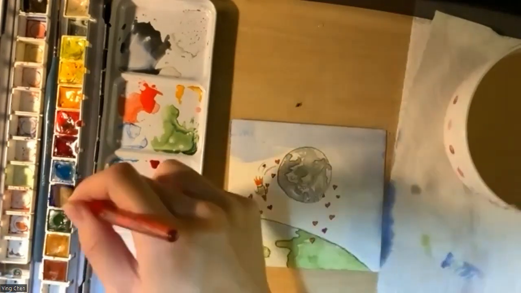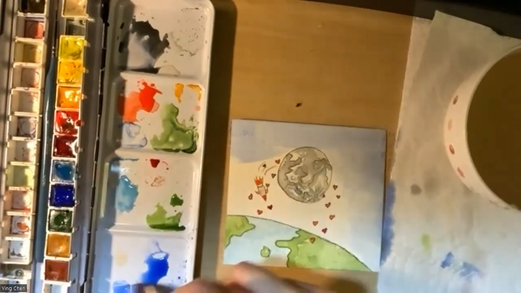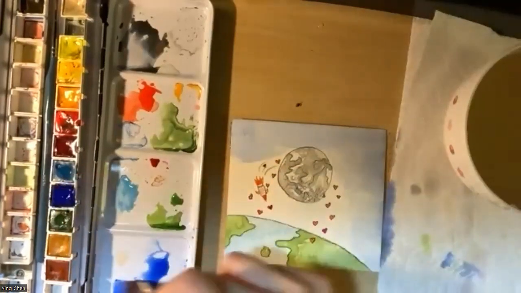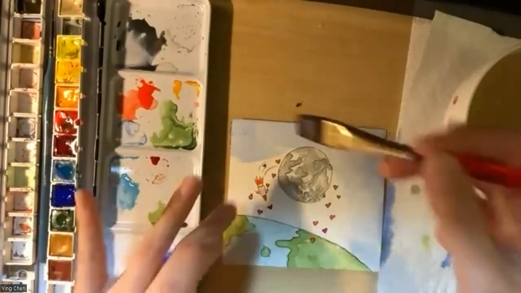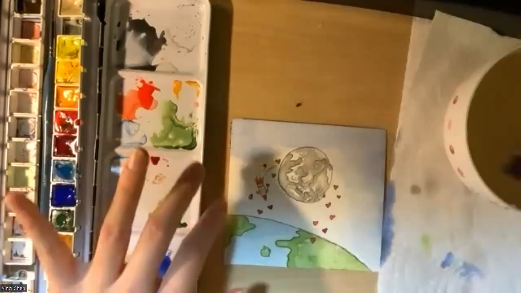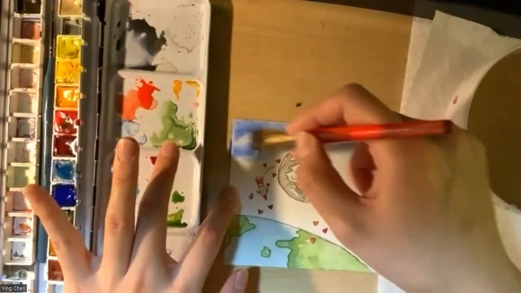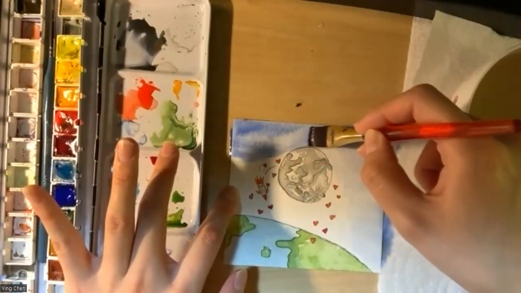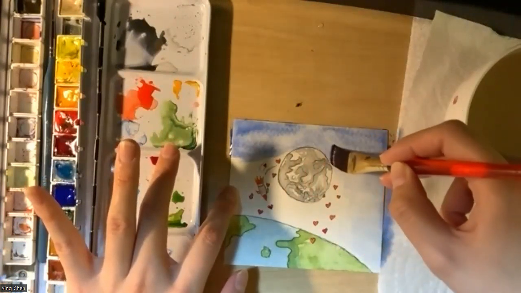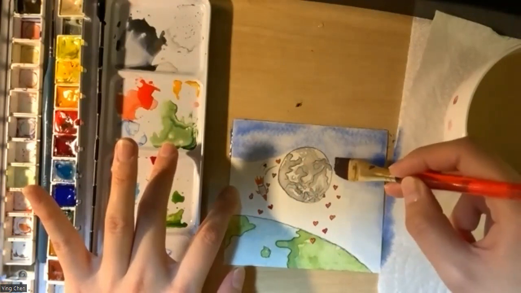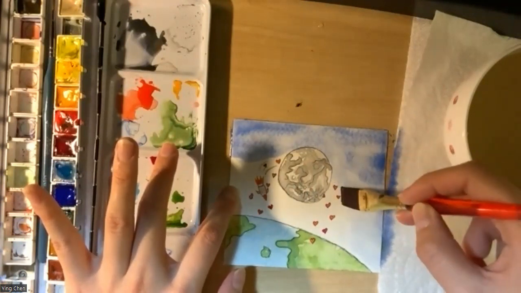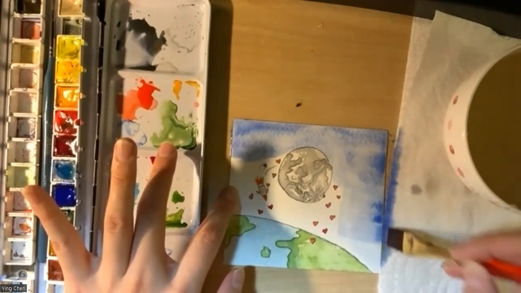I think there's not enough pigment in there, so I'm going to try to get more. I don't want to put too much pigment at first because if it dries out, it might be uneven. But that's okay if it's uneven. So I'm being careful around the hearts, as you see.